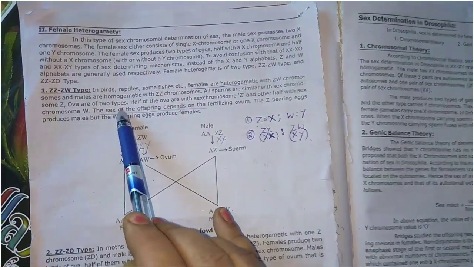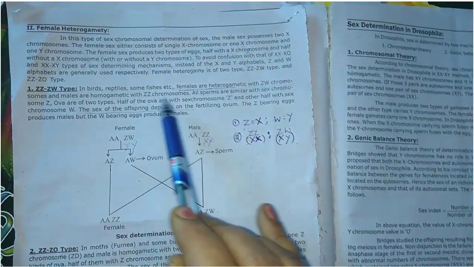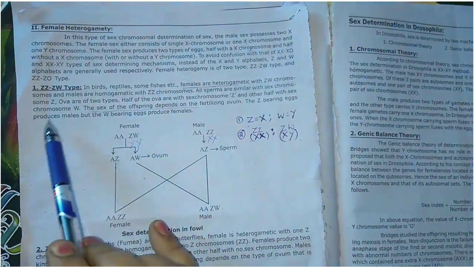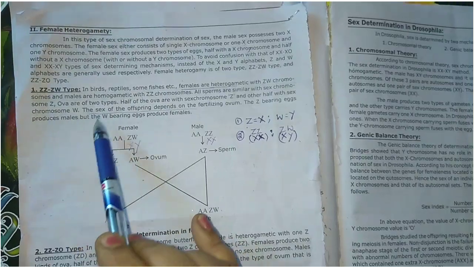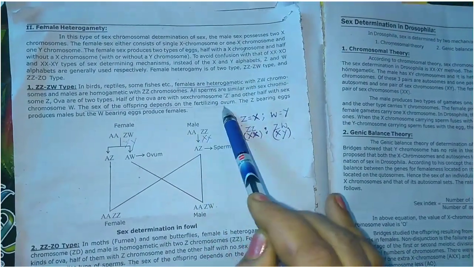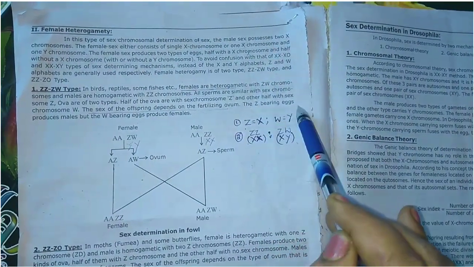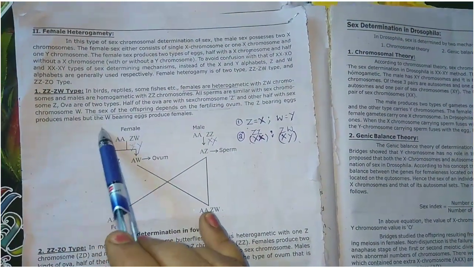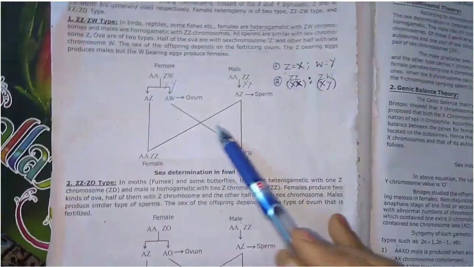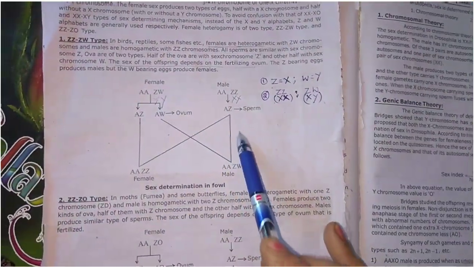Ova are of two types: half with the sex chromosome Z and the other half with the sex chromosome W. So the sex of the offspring depends on the fertilizing ovum. The Z bearing ovum produces males, but the W bearing ovum produces females. So if you check this table, you can understand it clearly.